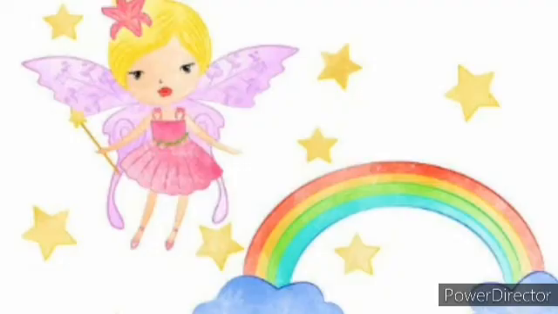Now, children, you try to paint a rainbow with your parents as Sakshi did with the fairy.